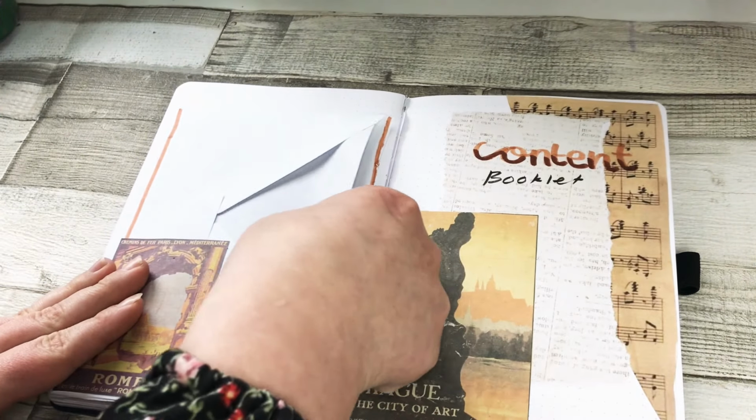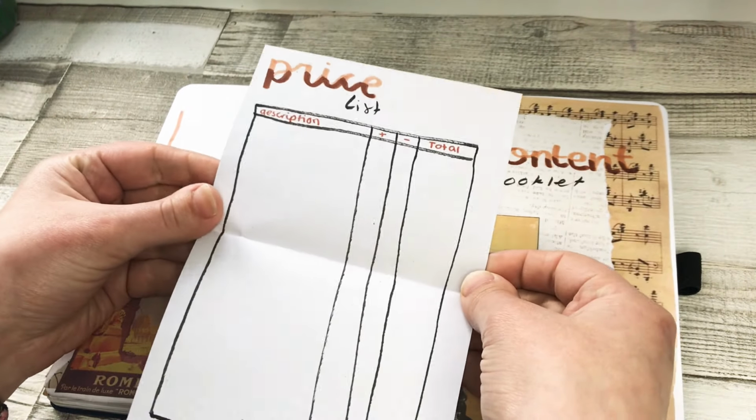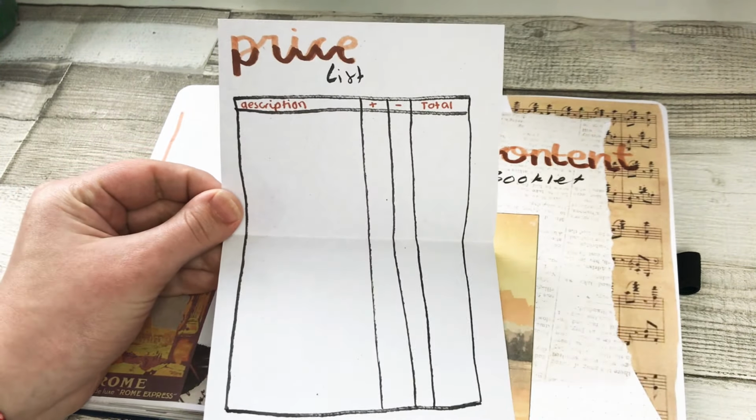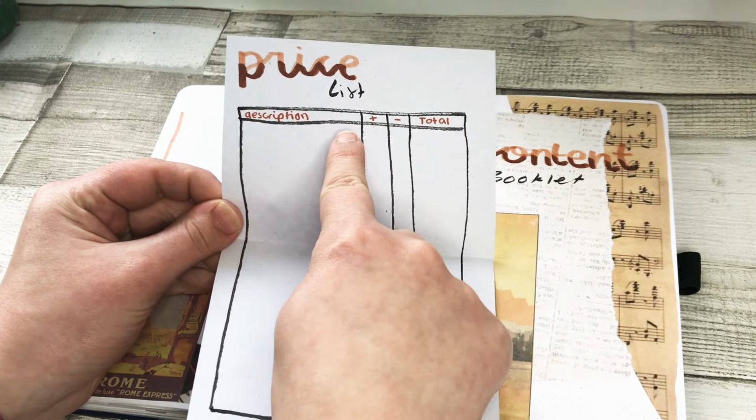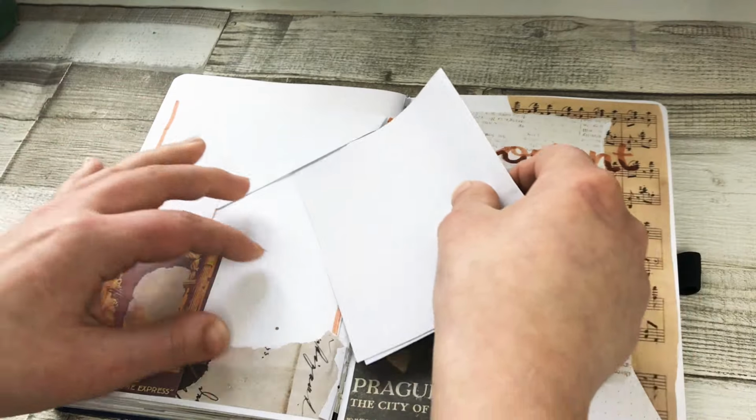I'm probably not going to include it in my May setup just because I haven't really been using it a lot of the time. So typically it has a description, whether the money was in or out, and the total amount that the money was.